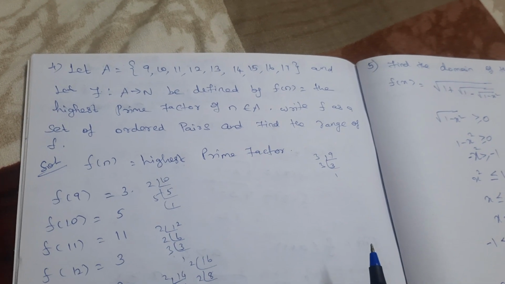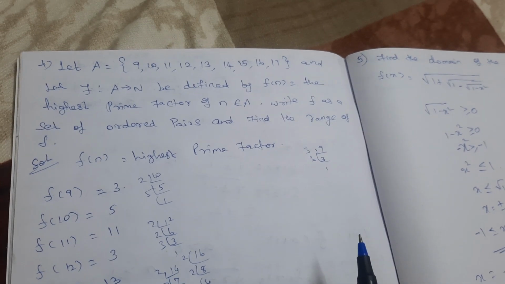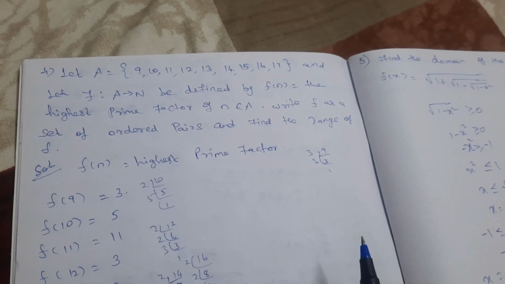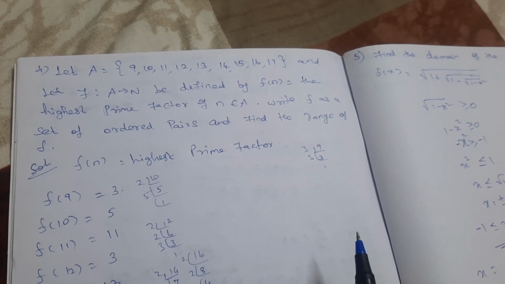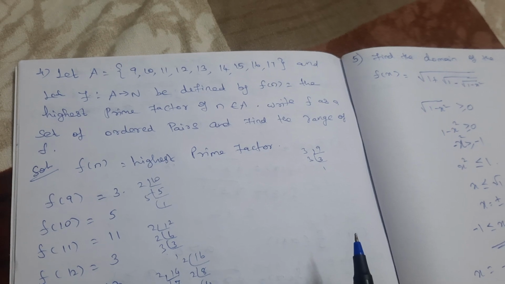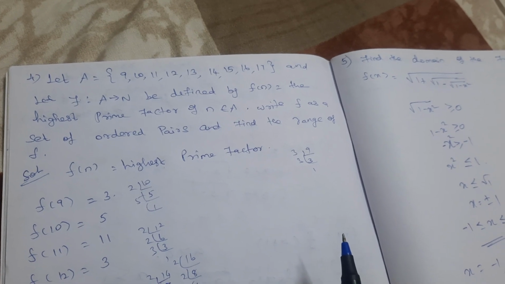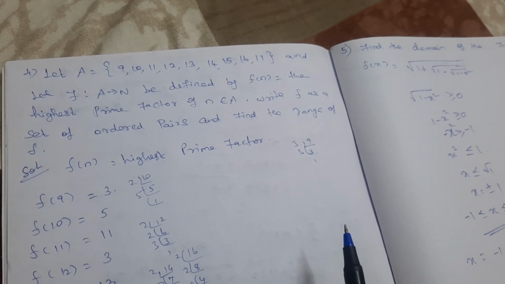Let A be equal to 9, 10, 11, 12, 13, 14, 15, 16, 17. This is the given set A. And let f from A to N be defined. How is f defined? f of n is equal to the highest prime factor of n in A. So for the elements in A, we write their highest prime factors. Okay, that is f. Write f as a set of ordered pairs.